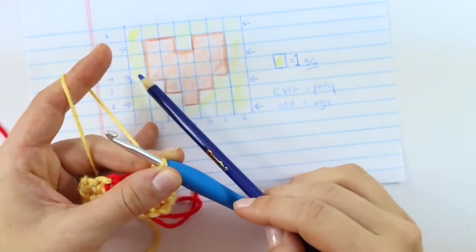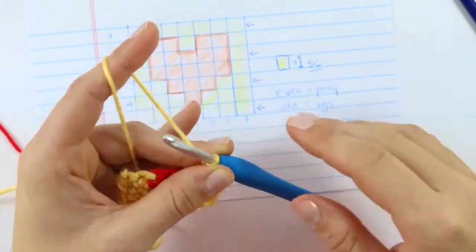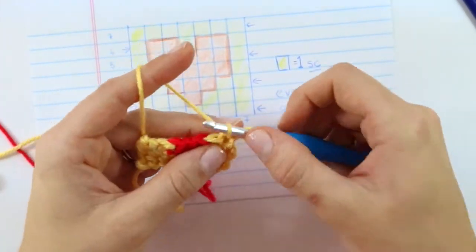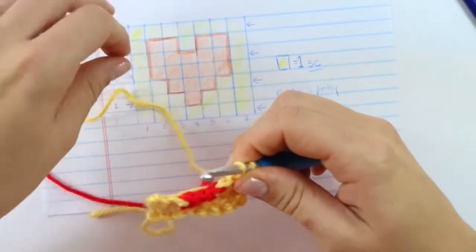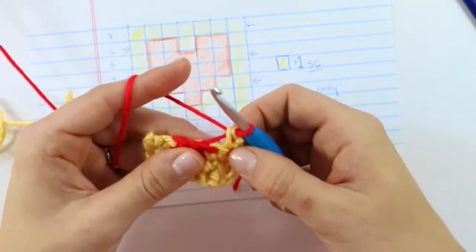Okay, so you have 1 yellow, 5 red, and 1 yellow. Okay, so I chained 1. I have 1 yellow, but I'm going to finish it with red. So drop the yellow, pick up the red, and finish it.